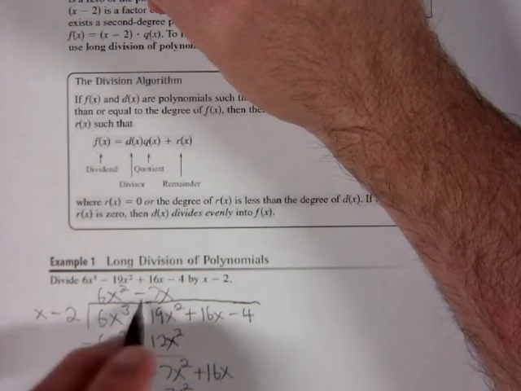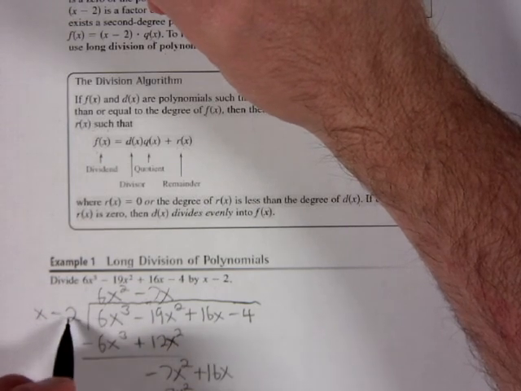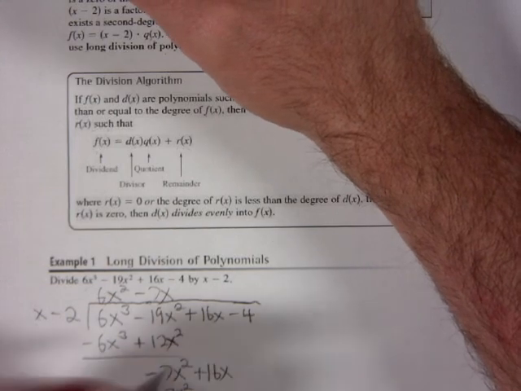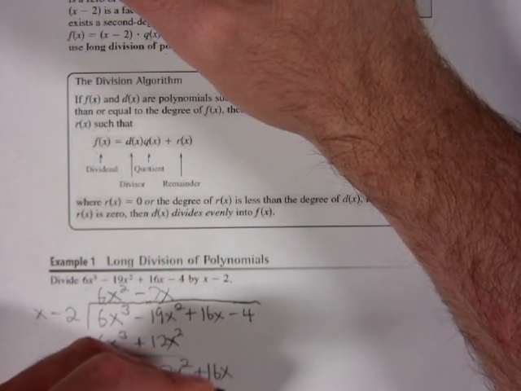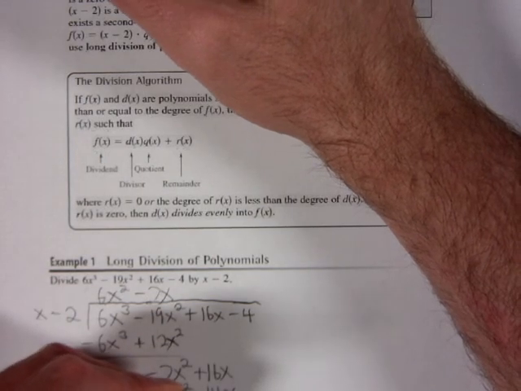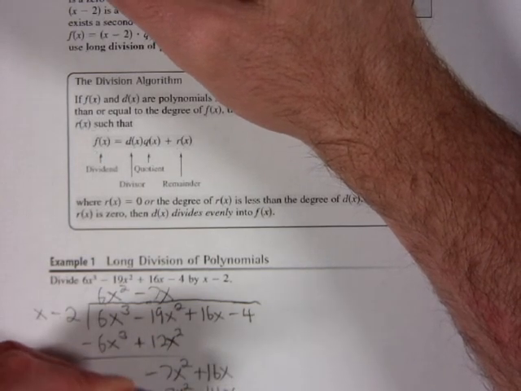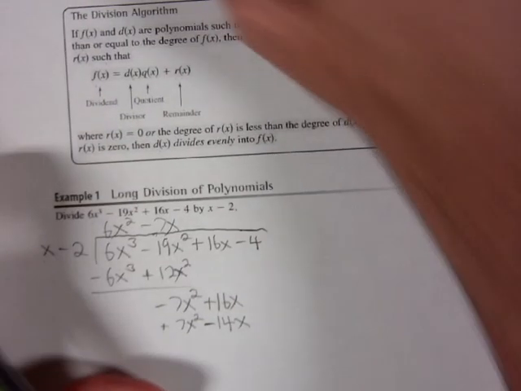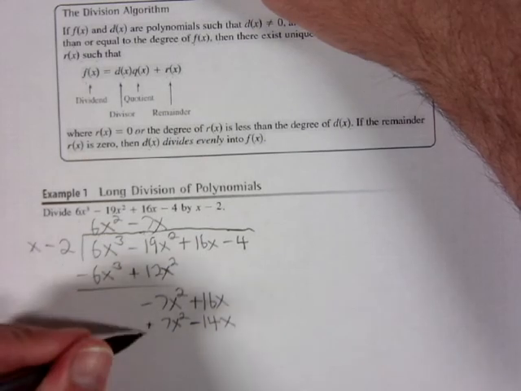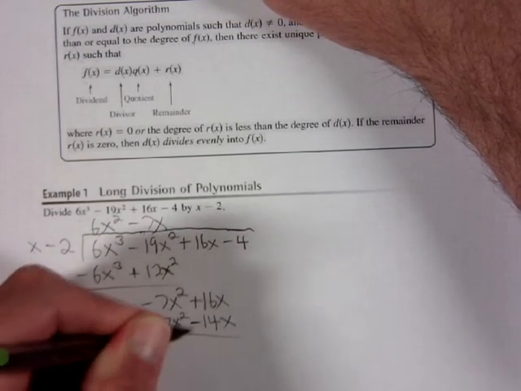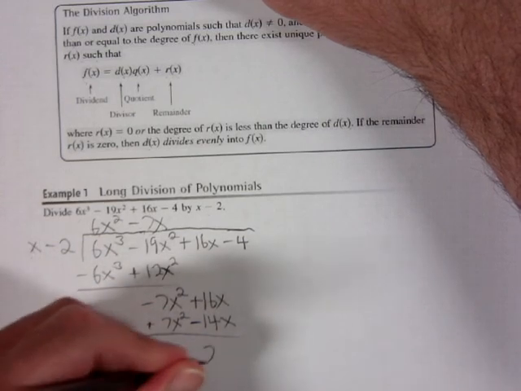So negative, negative, positive, and 2 times 7 is 14x, so that'd be 14x. But remember, if it's positive, when you subtract it off, it's going to be negative, which means I probably should already go ahead and change this one as well to a plus. And now we can subtract these two off. Again, that disappears. 16x minus 14x is going to be left with 2x.